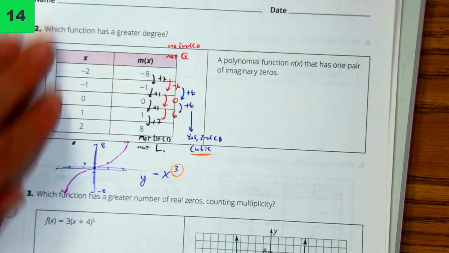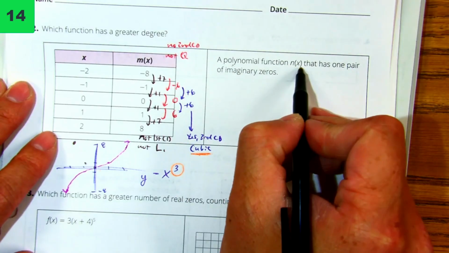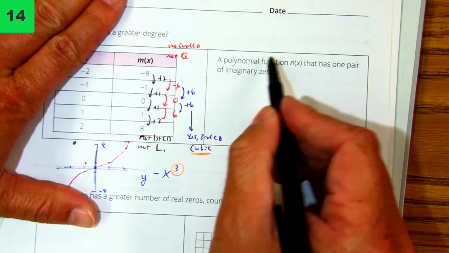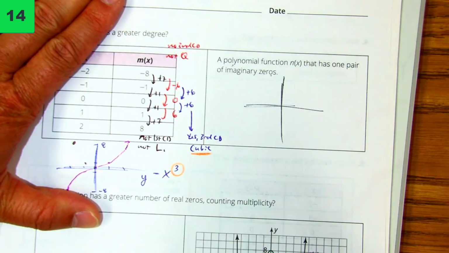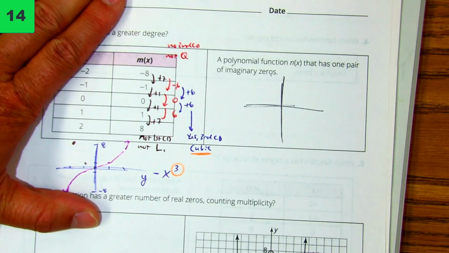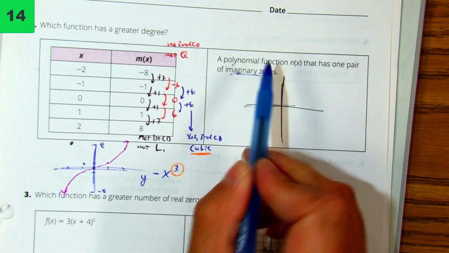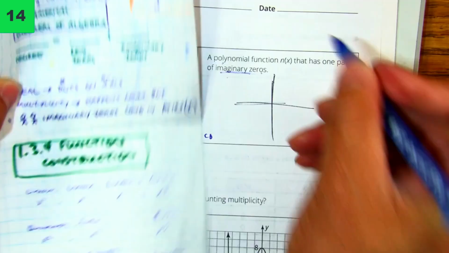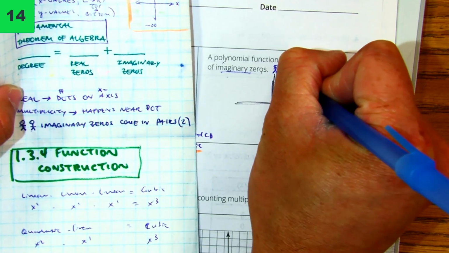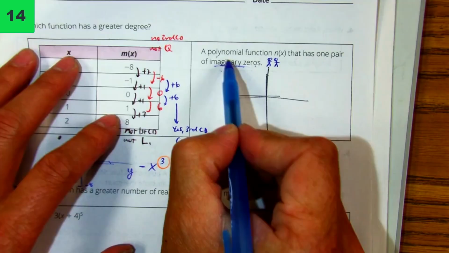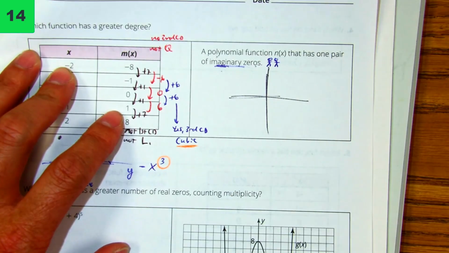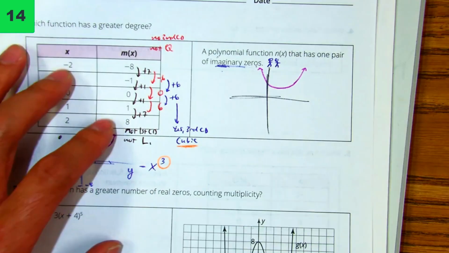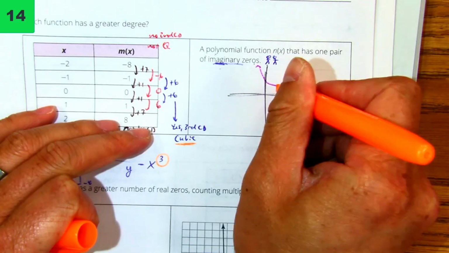Alright, let's look at the right side. A polynomial function n of x that has one pair, that's all they told us, one pair of imaginary zeros. Now, if I draw n of x, and imaginary zeros come in what? Pairs. Imaginary zeros come in pairs. Pairs is how many? And imaginary means it doesn't touch the x-axis. So it doesn't matter if you have a graph that opens up or down. This represents my pair.